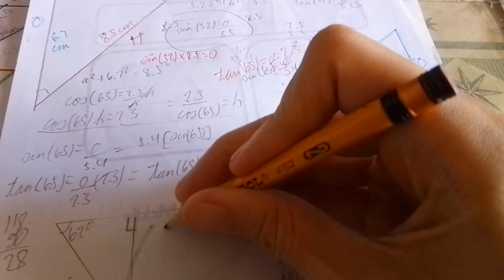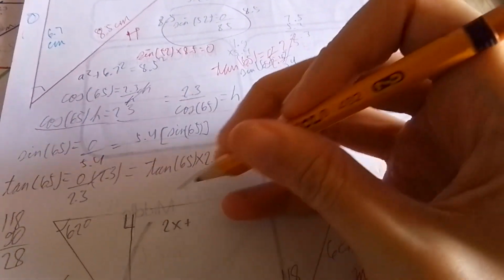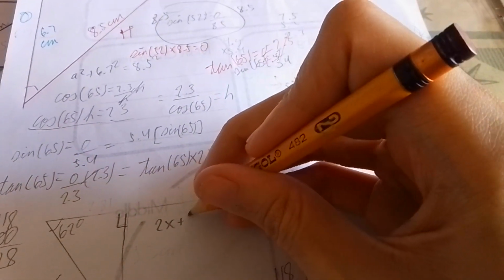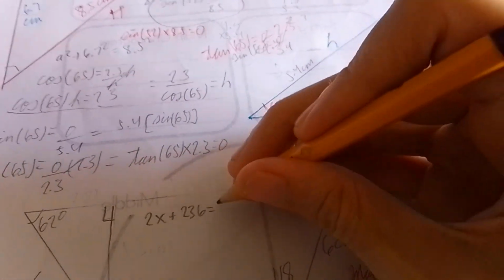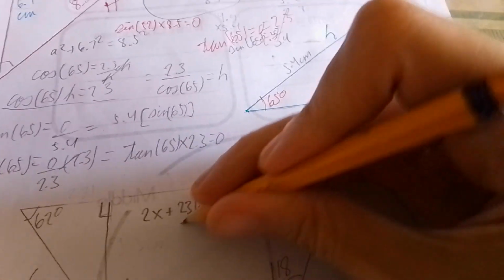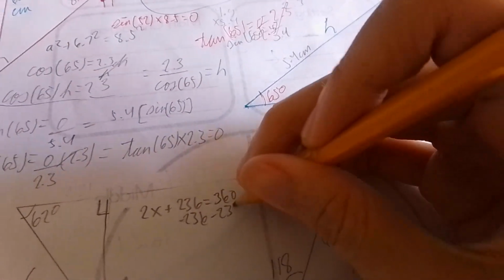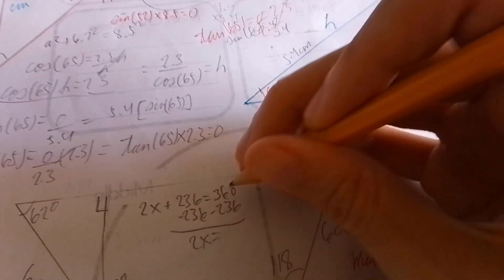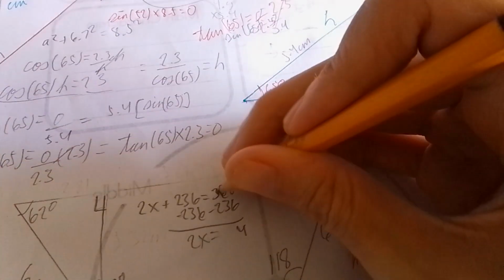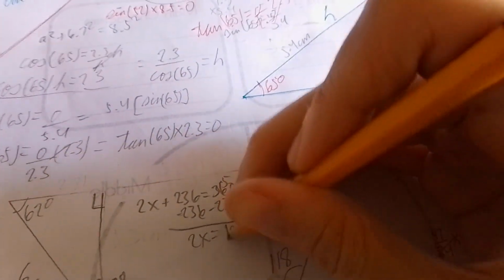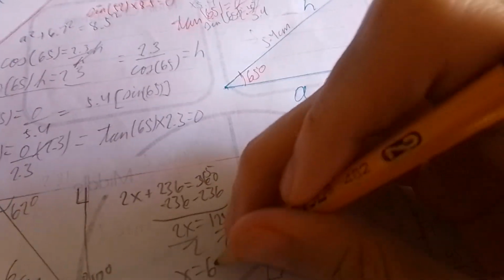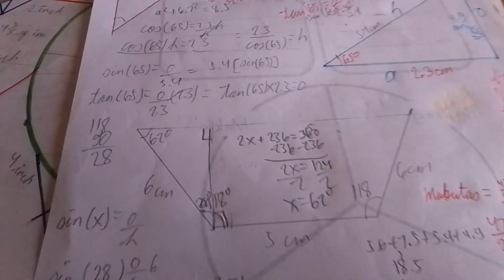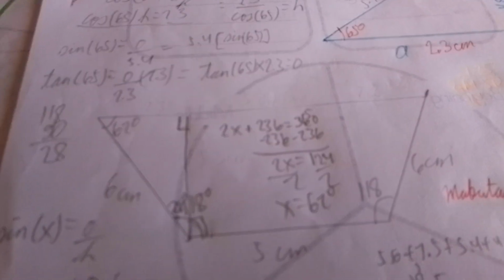Or if you like, you can do this. 118 plus 118 plus 2x is equivalent to 360. 118 plus 118 becomes 236, and then it's equivalent to 360. Subtracting both sides of the equation, you should get 124. 124 divided by 2, hence x becomes 62 degrees. Okay? So 62 degrees yan.